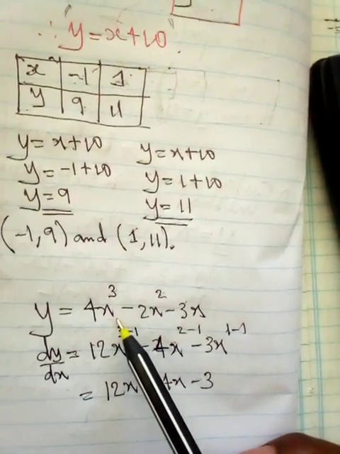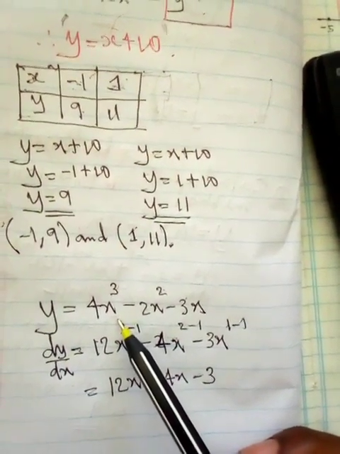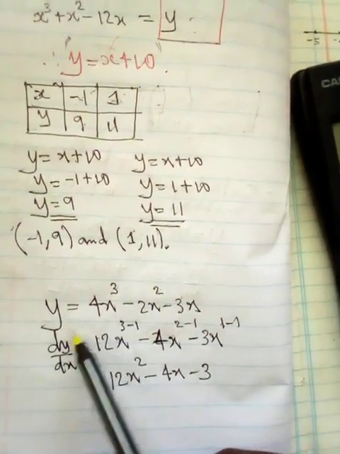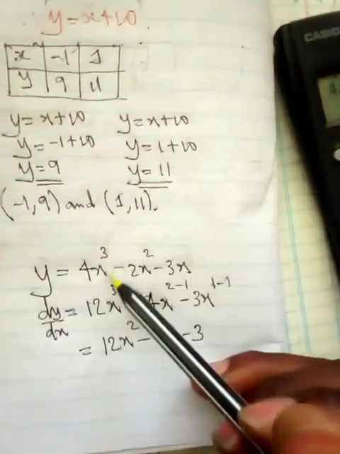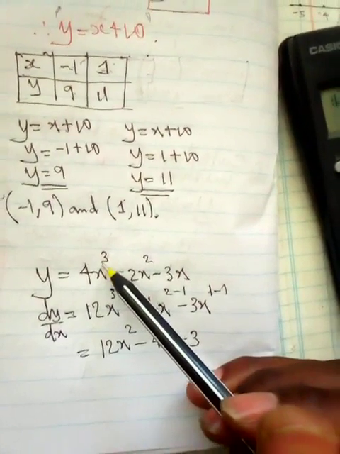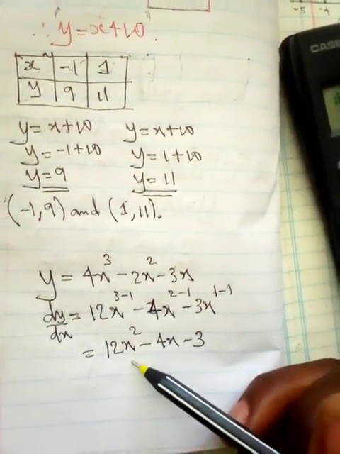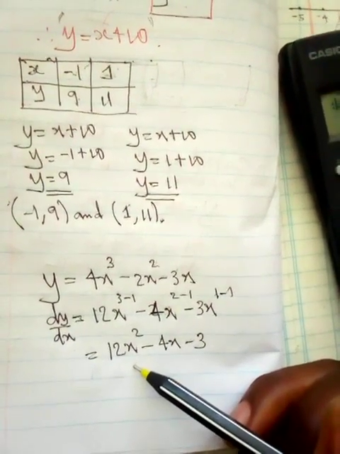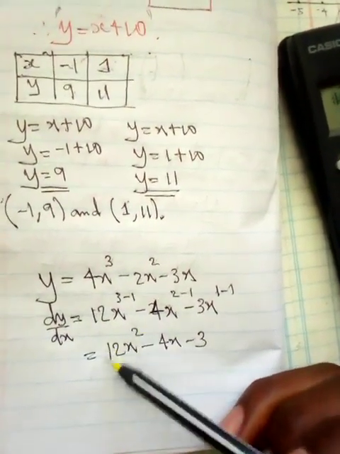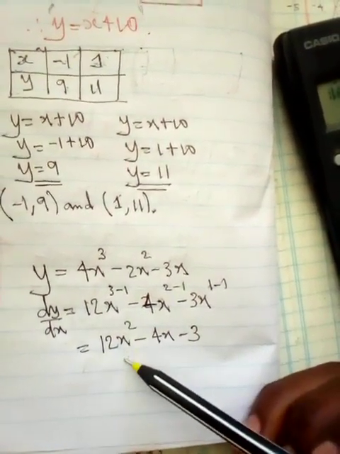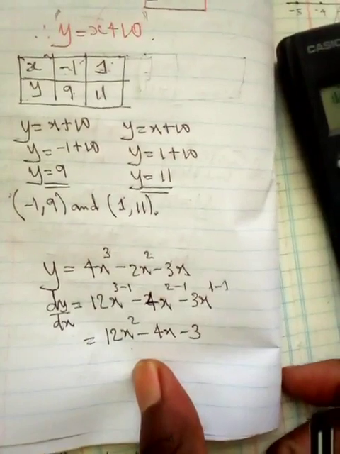When you're integrating, the highest power of x increases. But again, that's going to be another topic in itself. For now, just know that anytime you differentiate a cubic equation, you always form a quadratic equation. This is also true when you differentiate a quadratic equation, what you're going to have is a linear equation.